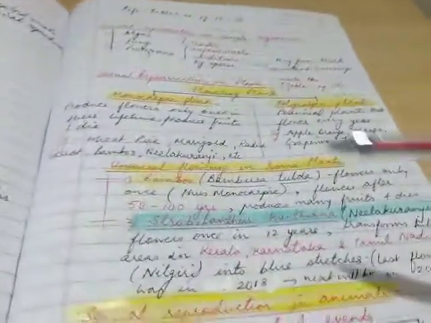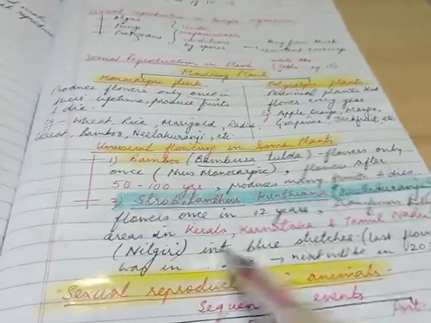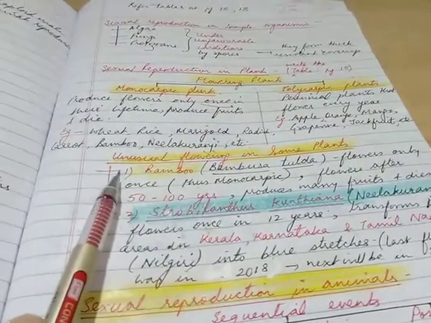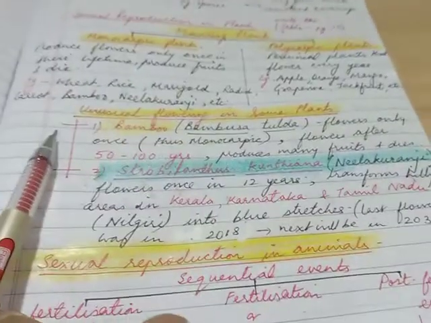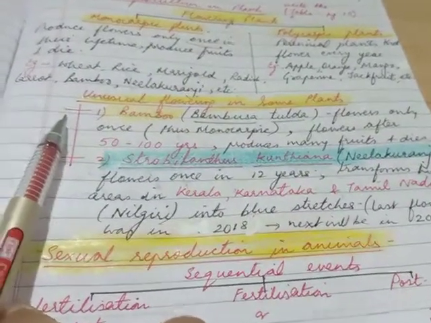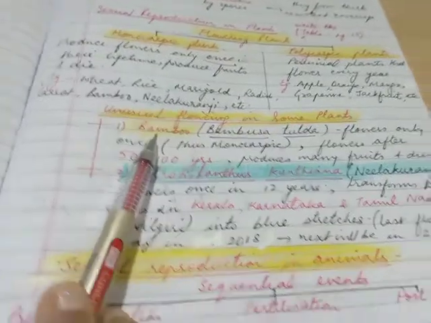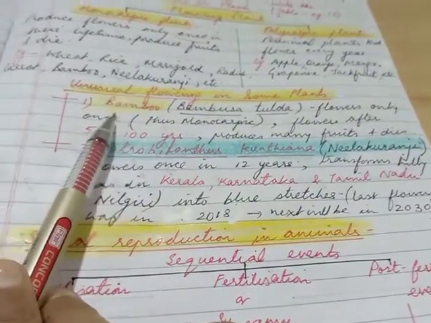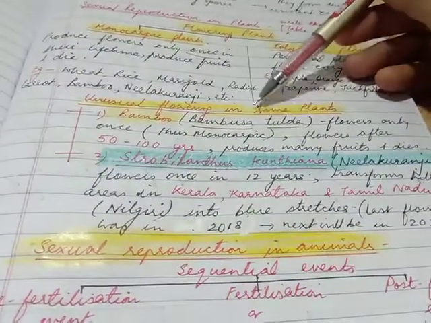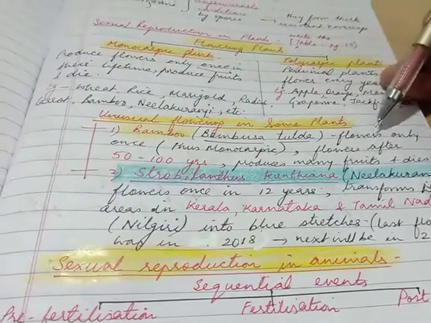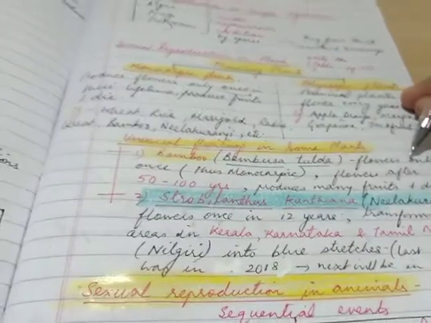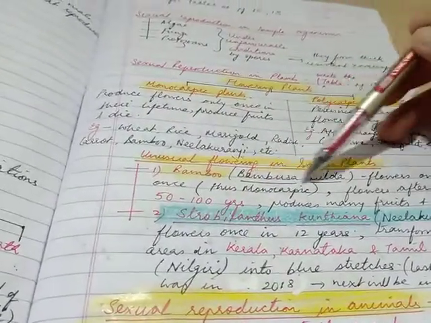Then, in your syllabus, two headings have been given as unusual flowering in some plants, and that's very interesting to study also. First is the bamboo plant. Very commonly you've heard of these. The scientific name is Bambusa tulda. The flowers are seen only once in their lifetime.